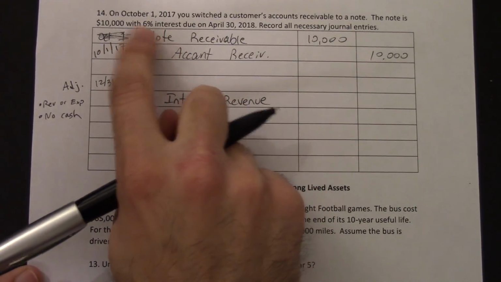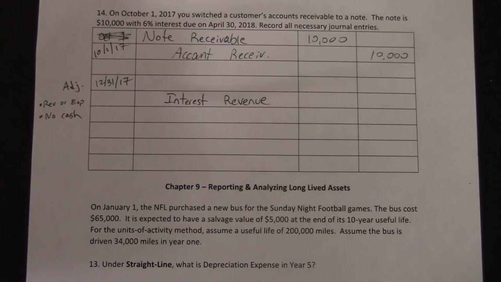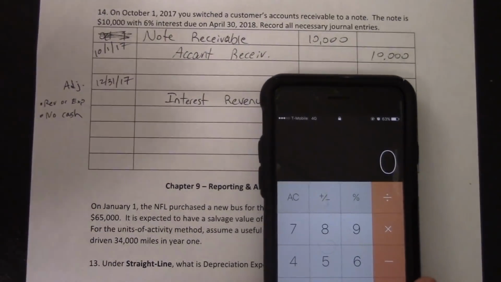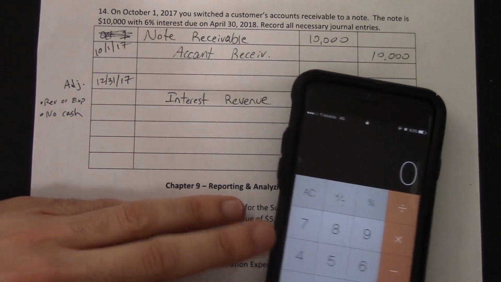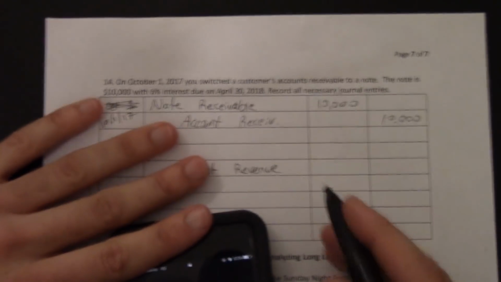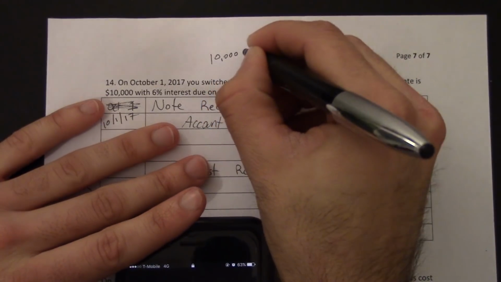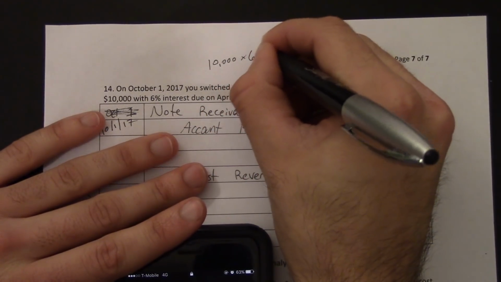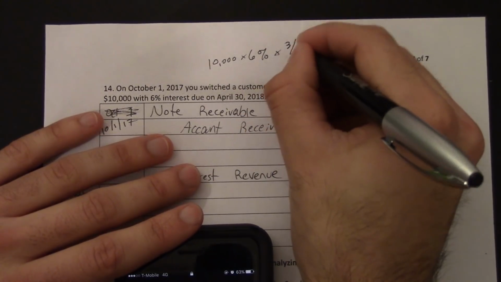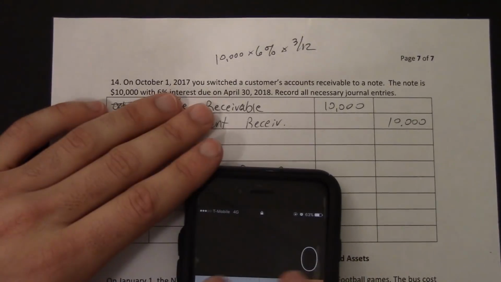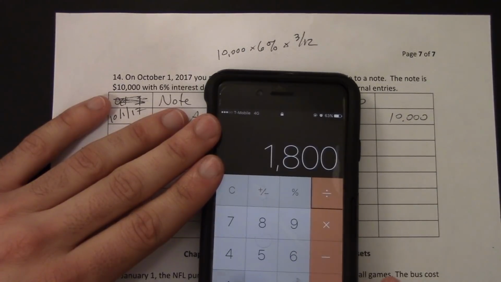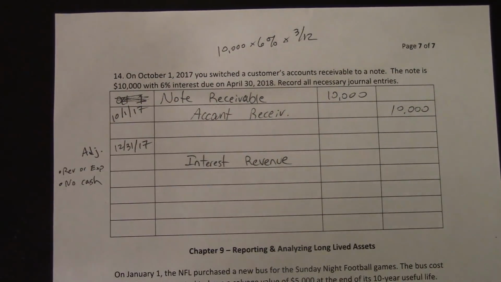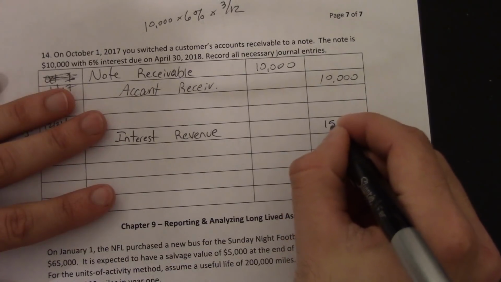We're charging 6% interest for the $10,000 note, but we only charged interest for all of October, November, and December, 3 of the 12 months. So to calculate this, we take the $10,000 note times 6% times 3 of the 12 months. So that equals 150 as our interest revenue.